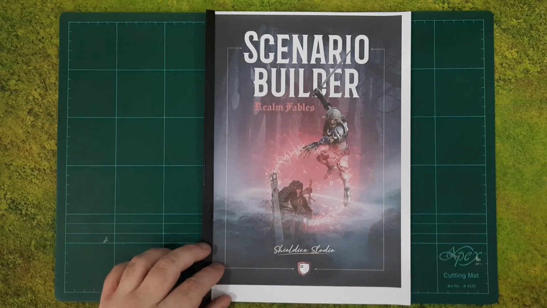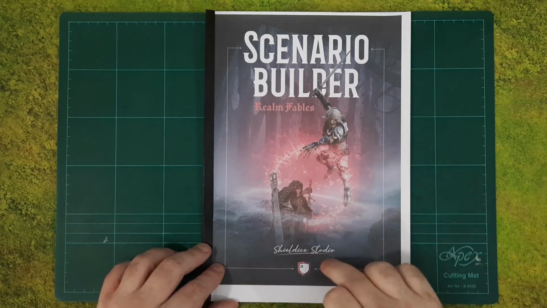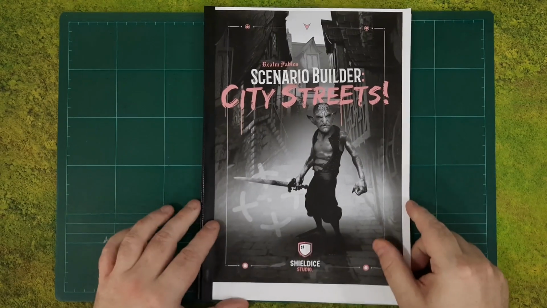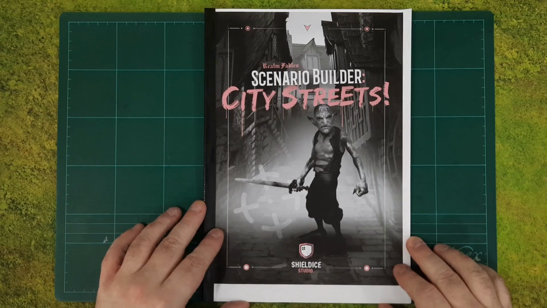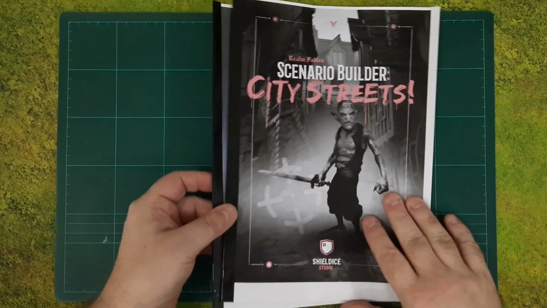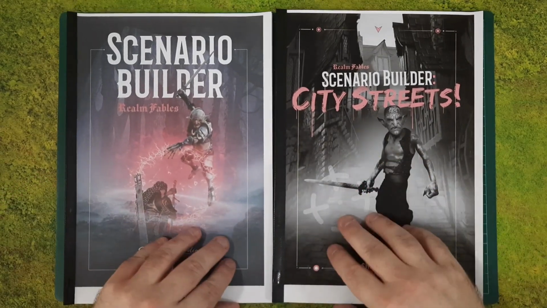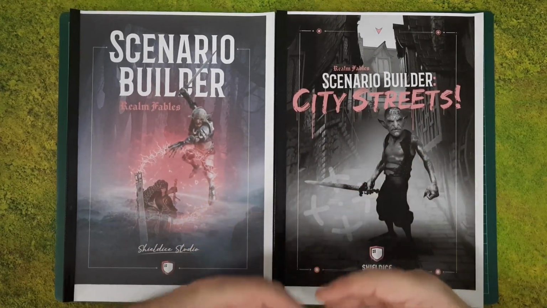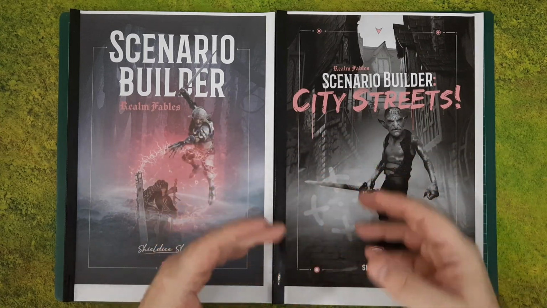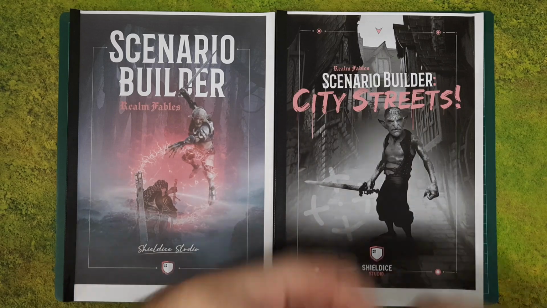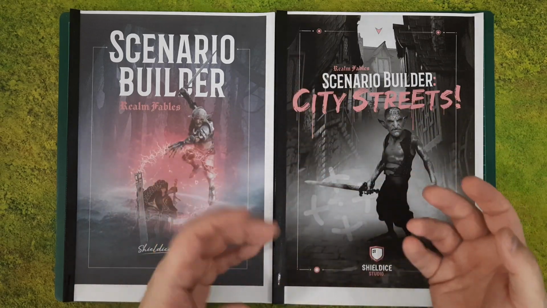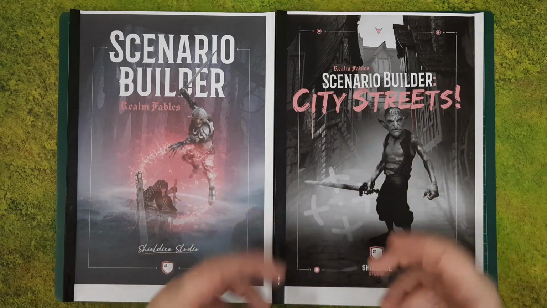Well, thank you very much to Jay from Shieldice Studios. He actually sent me a more specific urban scenario builder called City Streets. And this one is much more focused on creating city locations or districts and then generating plots, hooks, events, and possible twists for scenarios and adventures within a city.